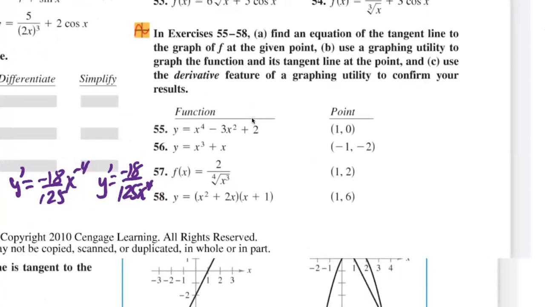57, to make sure you do that one. And then on 92. So I've done a lot of them for you.